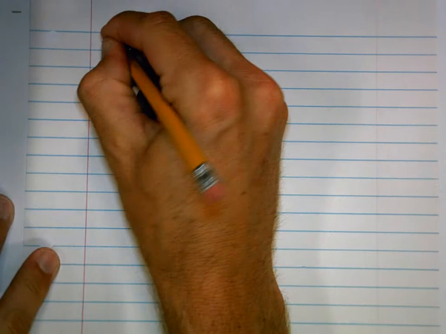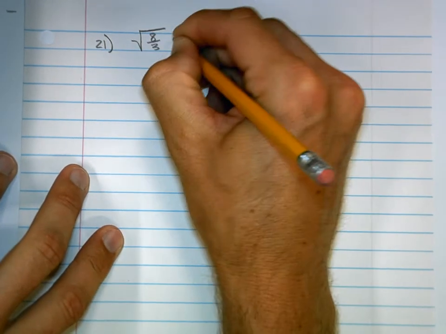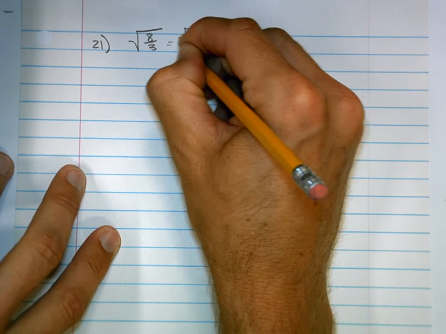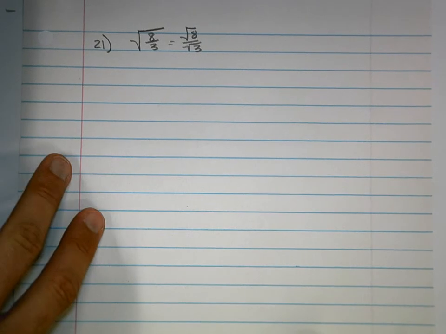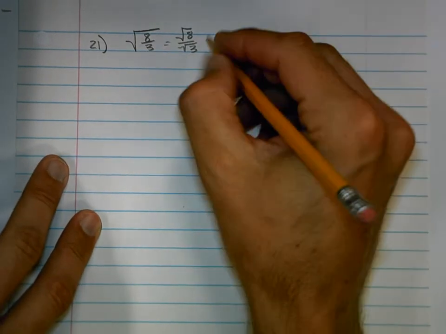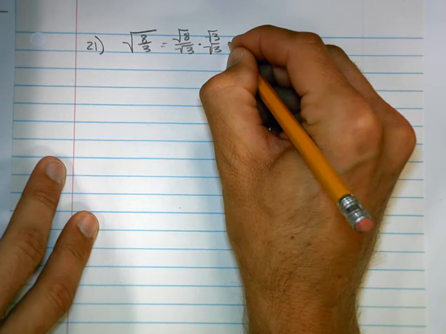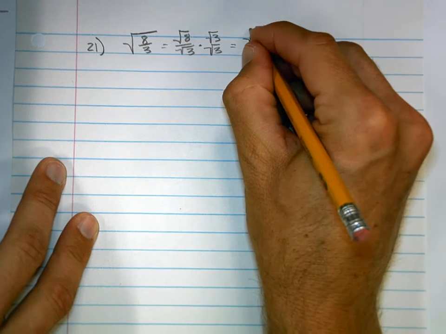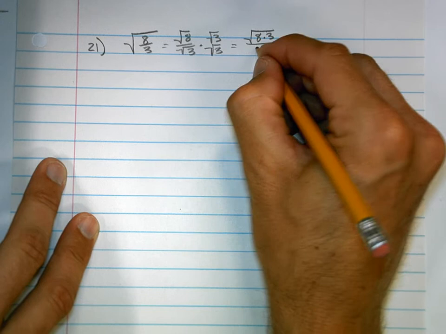All right, number 21. Number 21 has the fraction of the square root of 8 over 3. Again, I want to split those, so it's the square root of 8 over the square root of 3. So when I multiply those, I'm going to multiply times the denominator, which is square root of 3. So when I bring those together, I'm going to leave those separate underneath 1, and then it's going to be all over 3.